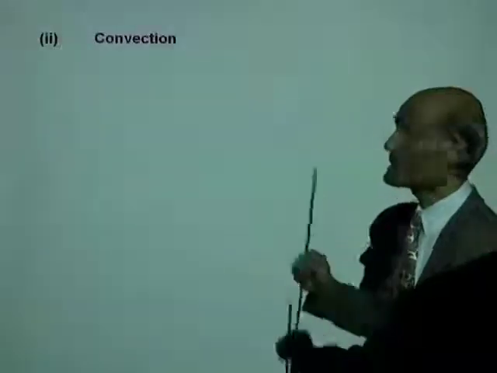Okay, let's now talk about the second method of heat transfer. The second method of heat transfer is called convection. In fact, convection is so common in nature. Most of the life on earth actually depends on convection currents. How do we get rains?